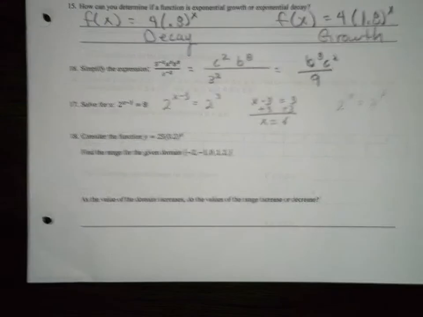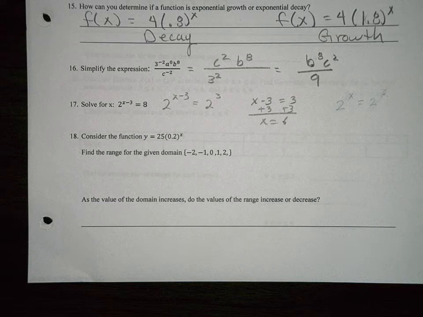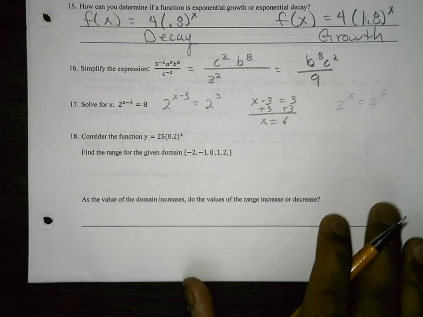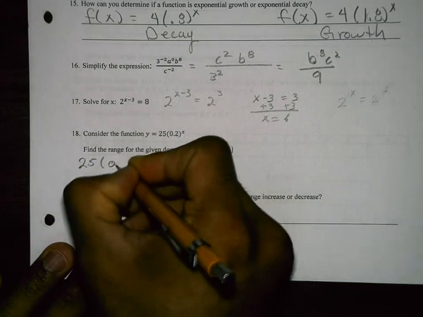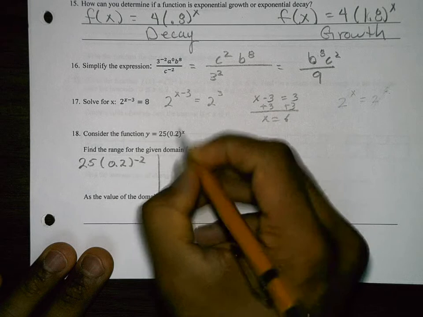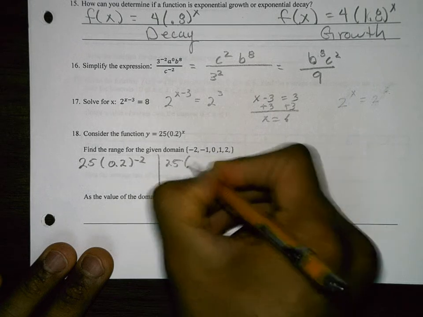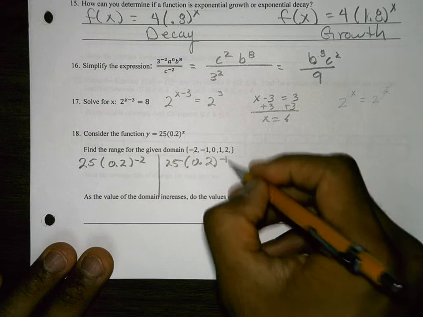Alright, so it says consider the function y equals 25 times 0.2 to the x. Find the range for each given domain. So same thing, I have to plug them all in and work this out. And this is one I could probably just enter in my calculator, but I want to write them out. So if I have 25 times 0.2 to the negative 2, I got to do 25 times 0.2 to the negative 1, so I did that one and that one.